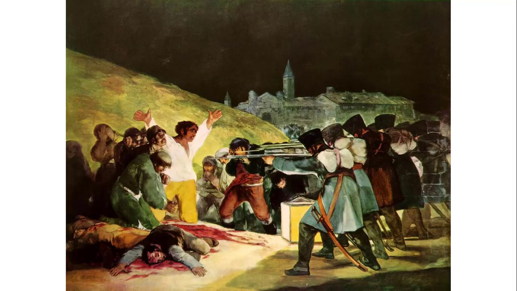This is The Third of May by Goya. And if you look at this, once again, I think you would all agree this is the focal point. Why? Well, probably contrast would be the biggest one. He's so light. And also probably directional line, right? Gun barrels would be a very strong directional line.